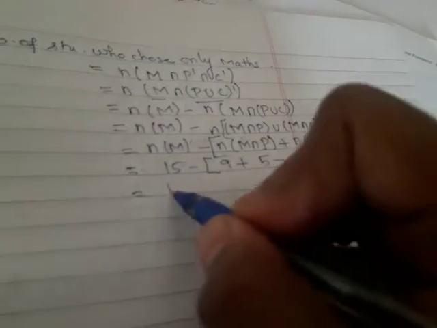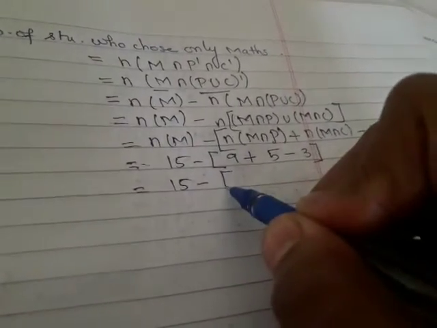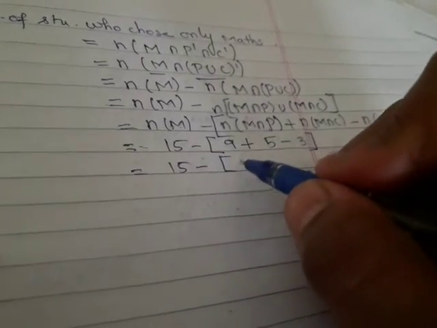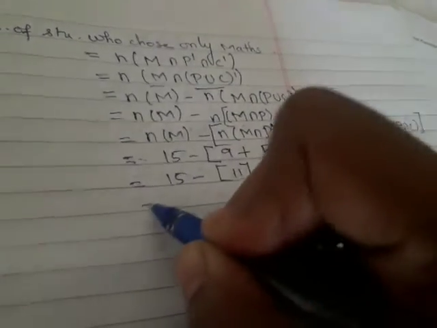So what will you get? 15 minus, 5 minus 3 is 2, 9 plus 2 is 11. Now 15 minus 11 is 4. So this is how you have to solve these kinds of problems.